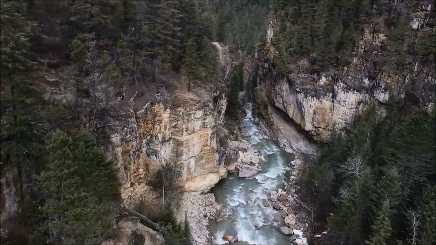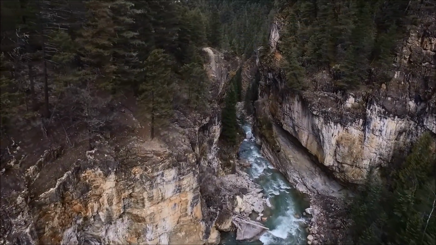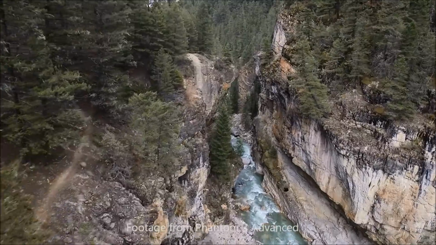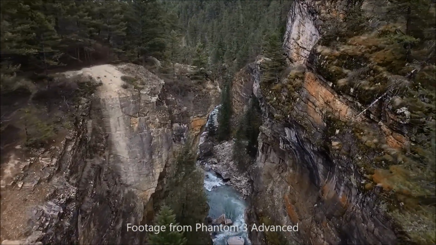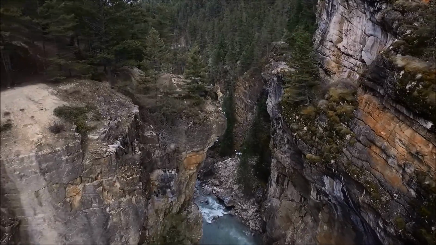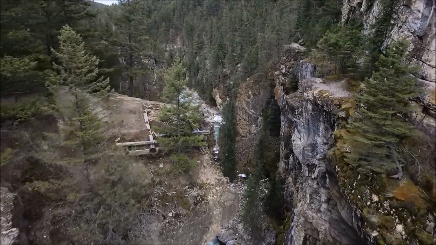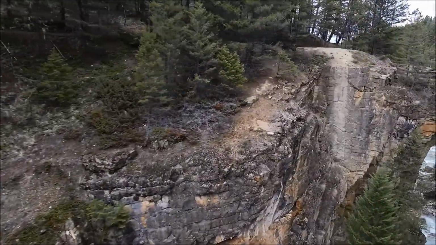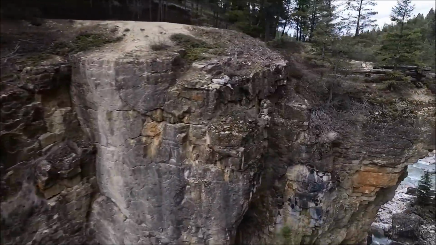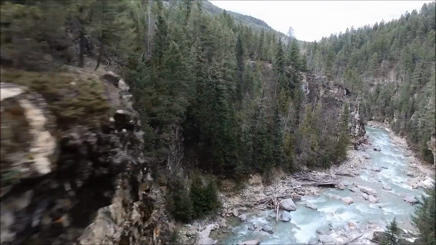In this clip using the Phantom 3 Advanced, I'm not that far from the canyon, but the flying area is tight and requires quick response. The Phantom 3 Advanced went through the canyon quite easily, whereas a year ago using the Phantom 3 Standard, it was much more difficult, with the video feedback being slower and choppier.